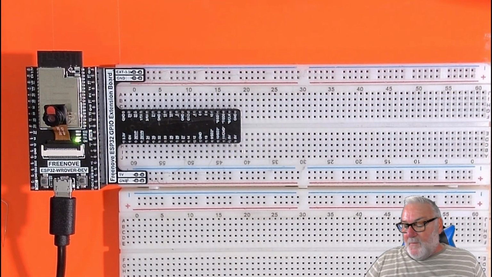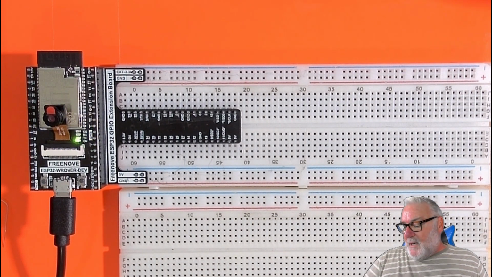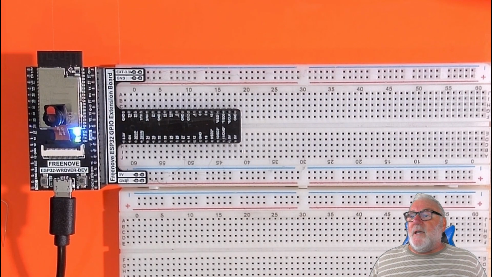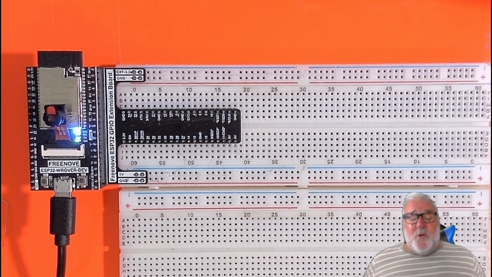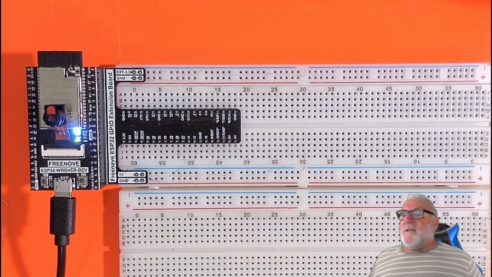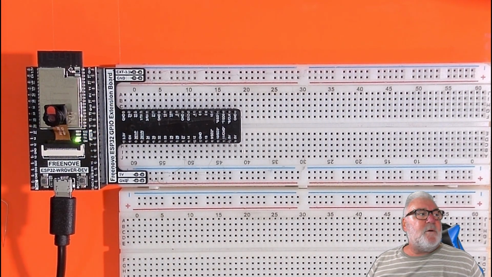All right. Now, what we're going to do is add to that circuit, and we're going to build our first circuit, especially for the newbies. What you need obviously is your ESP32.